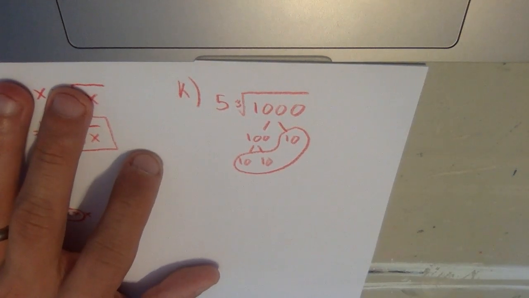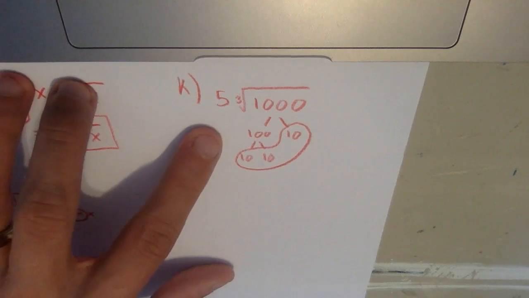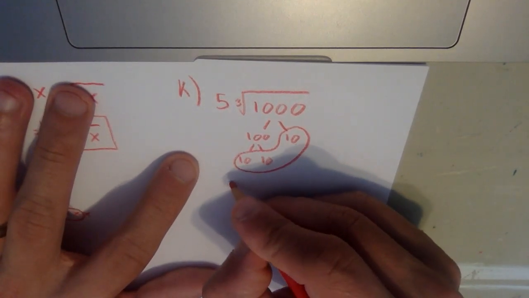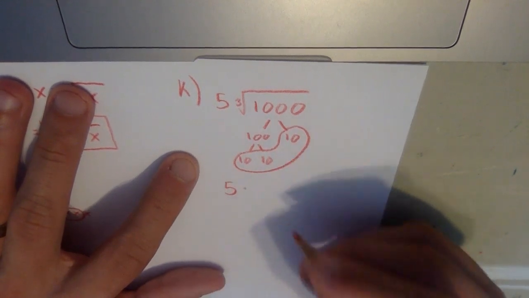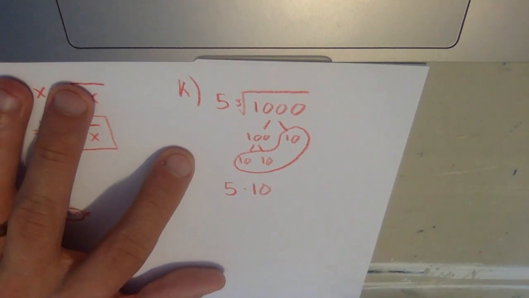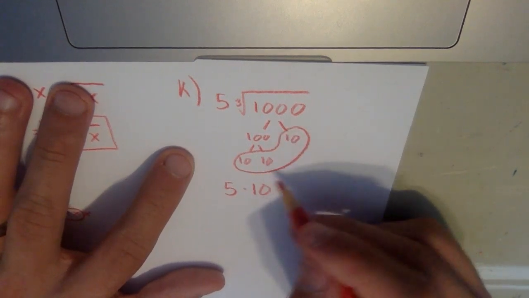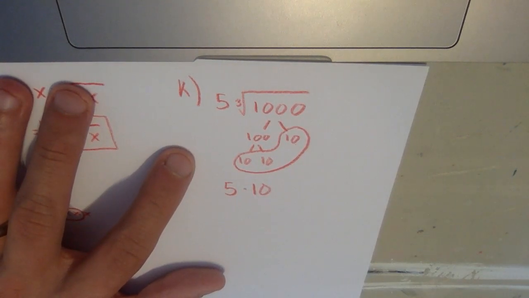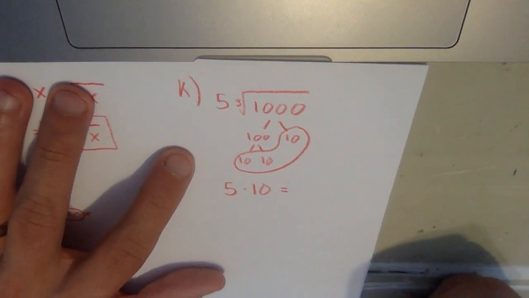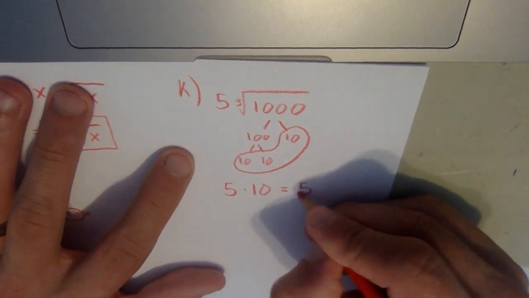So we've got our group, 3 of a kind. And I'm going to take that, move it outside the radical. So now we're going to have 5, which was already there, times this group, which is 10s, times 10. And notice there's no leftovers. There's no hanging fruit here that isn't accounted for. And so there's nothing left in the radical. My final answer here is just 50.